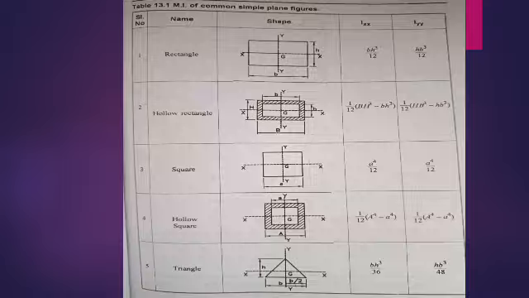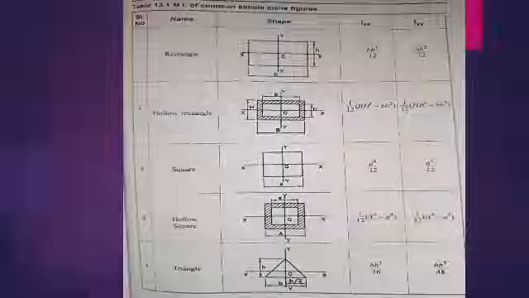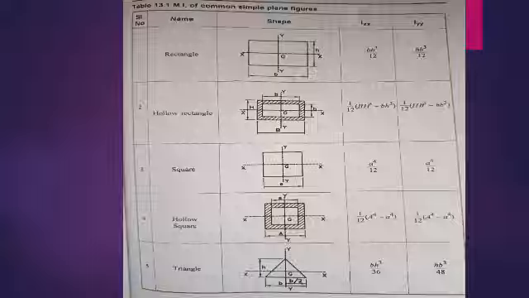Then the fifth section is the triangular section. The formula for the triangle: Ixx for a triangle, which means the moment of inertia along the xx axis for a triangle, is b h cube divided by 36, and Iyy for a triangle is h b cube divided by 48.